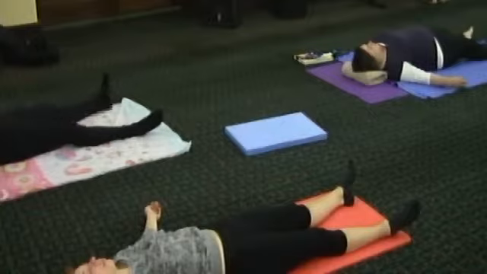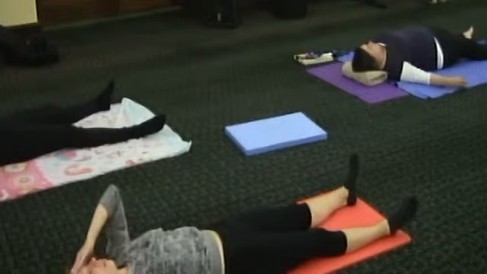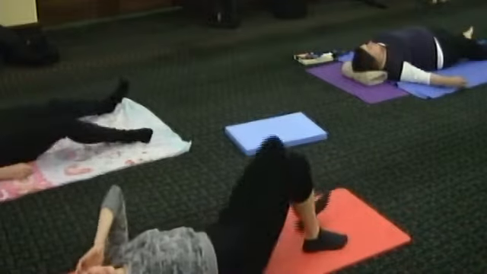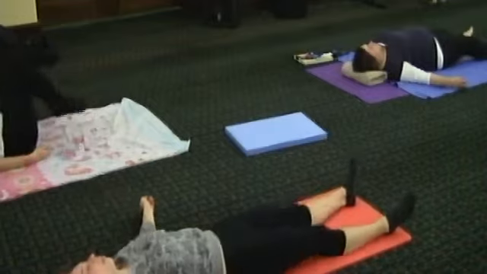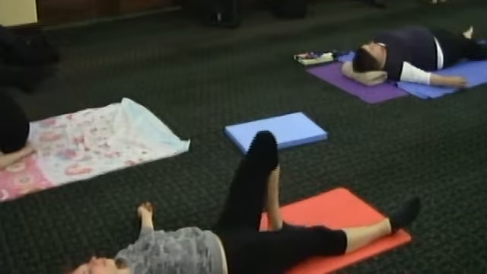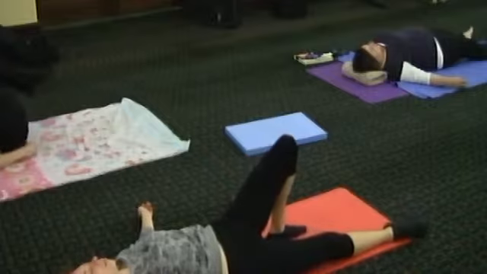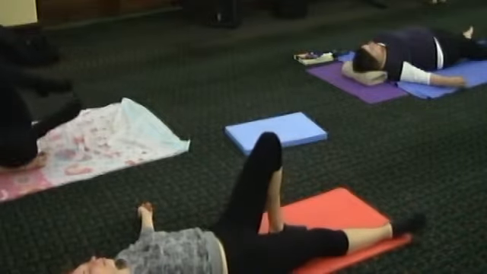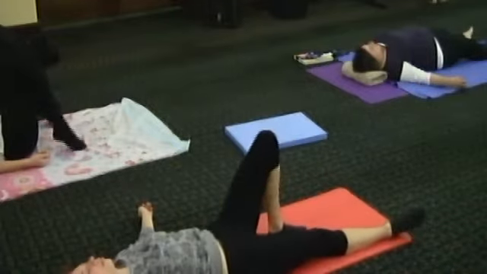Now, it could be that for some of you, having your arms folded across your upper chest like this creates a kind of a constricted feeling in you. If that's the case, just make sure that you're leaving enough space, that you're not resting the full weight of your arms on your shoulders, that you create a little bit of airiness in there.